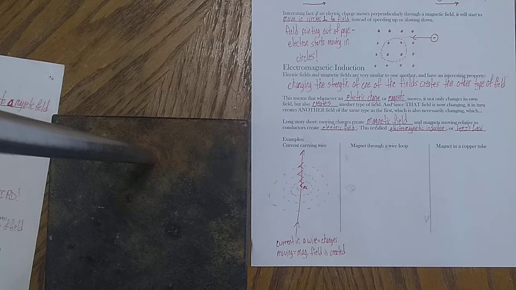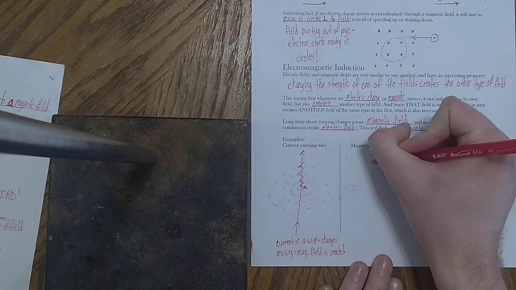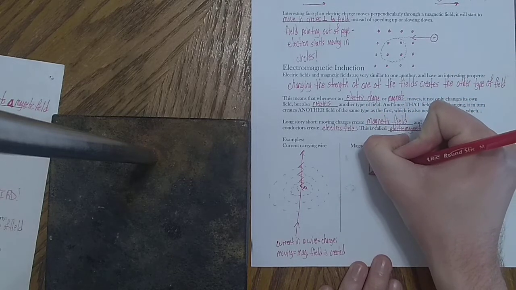All right, so our last two examples of electromagnetic induction, changing electric or magnetic fields creating the other type of field. First one we'll talk about is a magnet that moves through a loop of wire. So what I'm going to draw here is, I have one of these in my room.